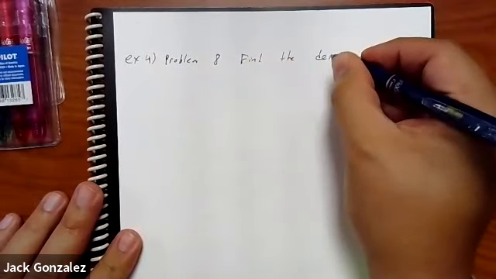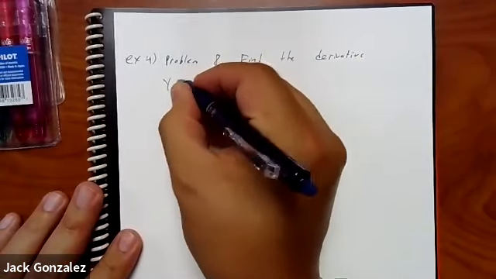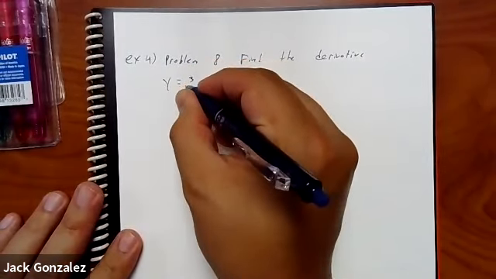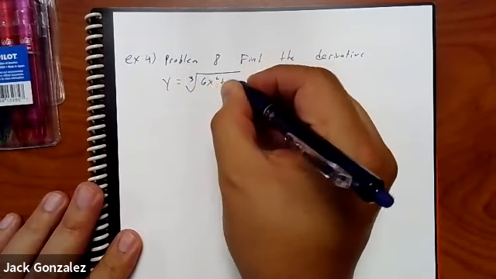Find the derivative of y equal to the cube root of 6x squared plus 7.